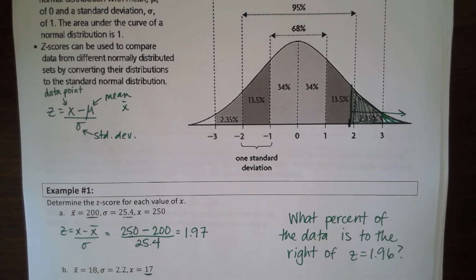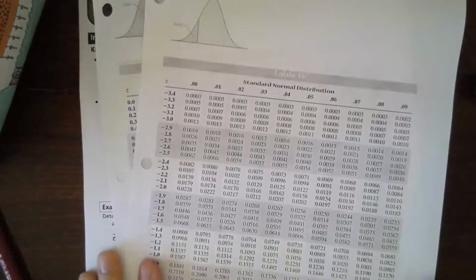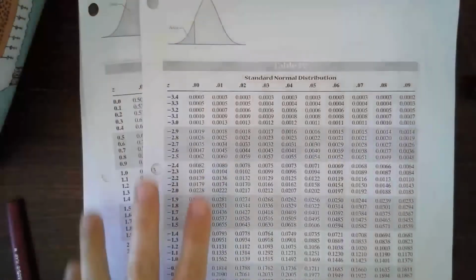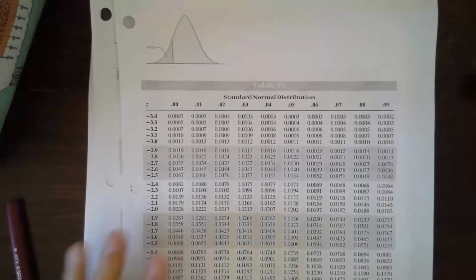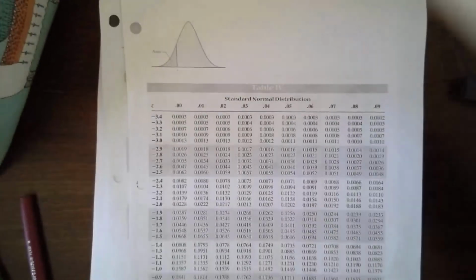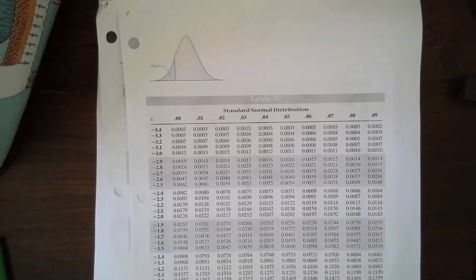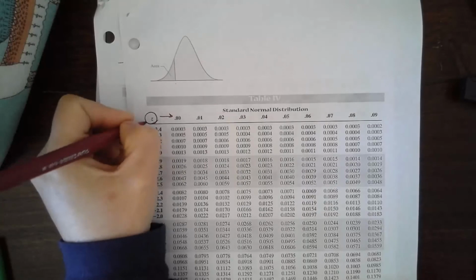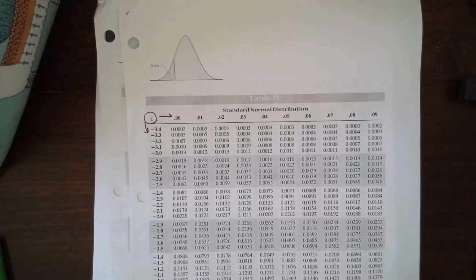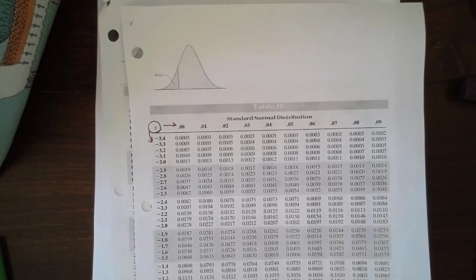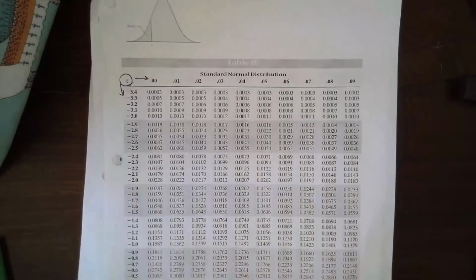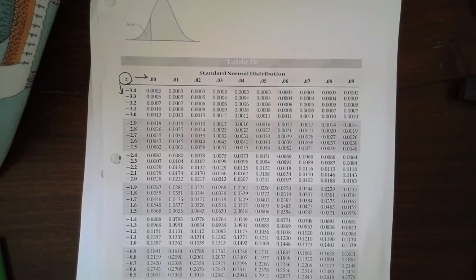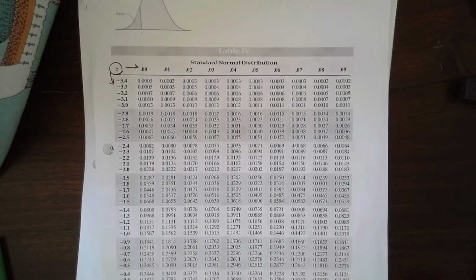So if you look in the very last pages of your notes, I'm going to zoom out a little bit, you're going to find this table, the standard normal distribution table. It looks a little intimidating, but I promise it's not terrible. These bolded numbers on the outside are our z-scores. The table comes in 2 pages: the first has z-scores up to negative 0.09, really close to 0.